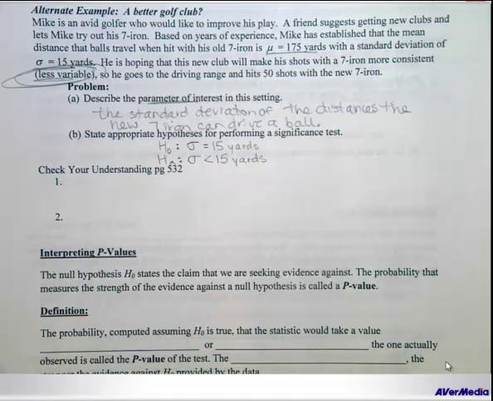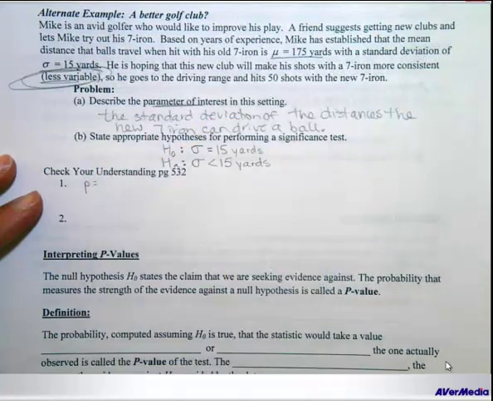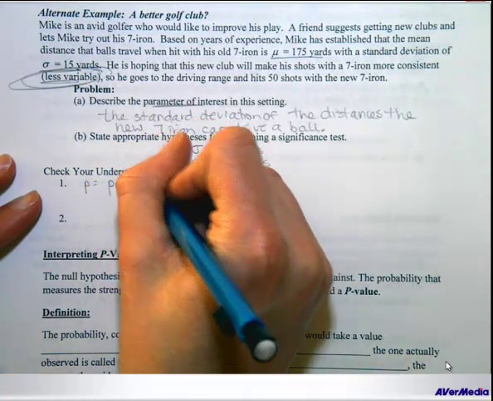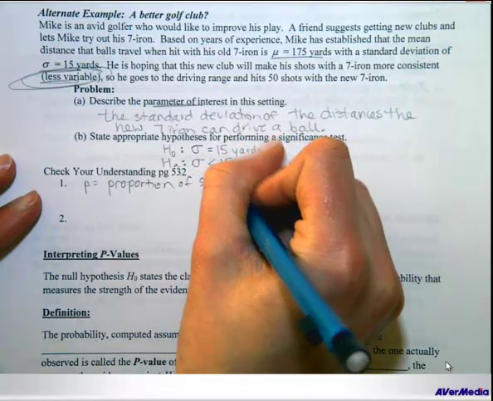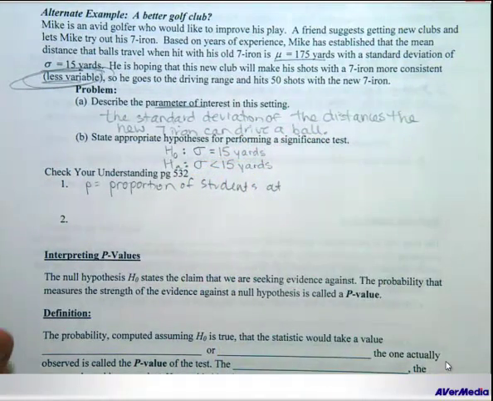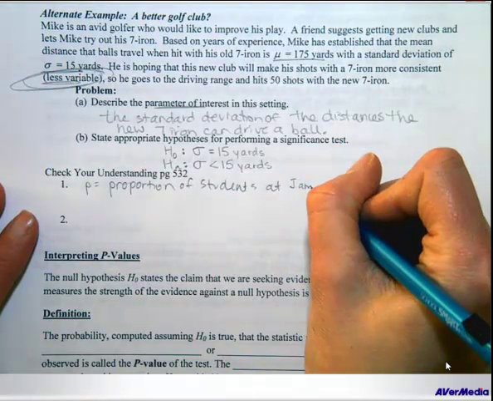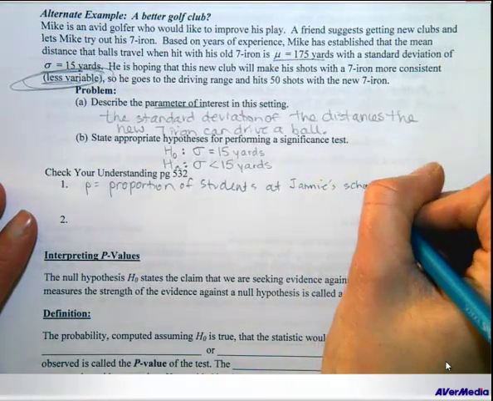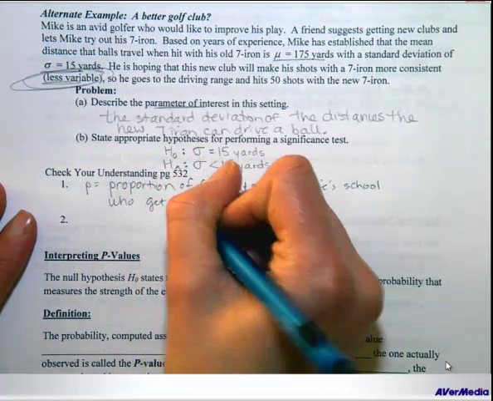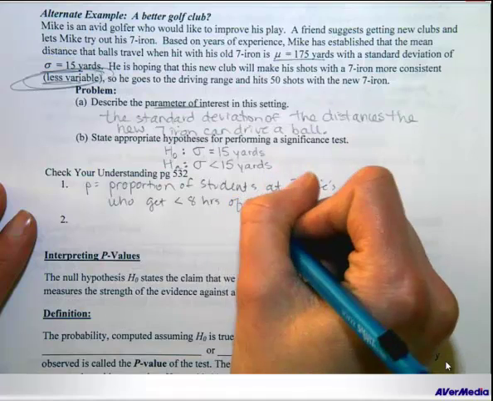But then what it says is, 75 of the responders said less than 8 hours. So now they're going to compare it to groups, or categorical data. We're going to say, do they fit in the less than 8, or are they not in the less than 8? So as soon as it's categorical data, it's a proportion. Okay? And so number one, p equals, our parameter of interest, is the proportion of students at Janie's school who get less than 8 hours of sleep per night.